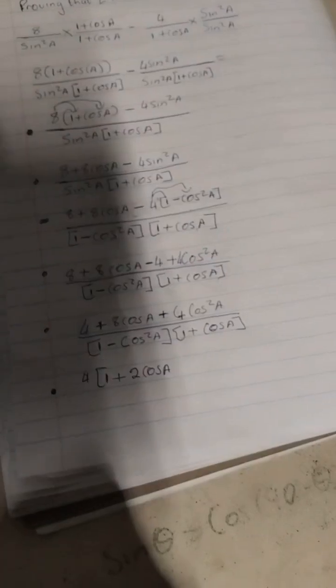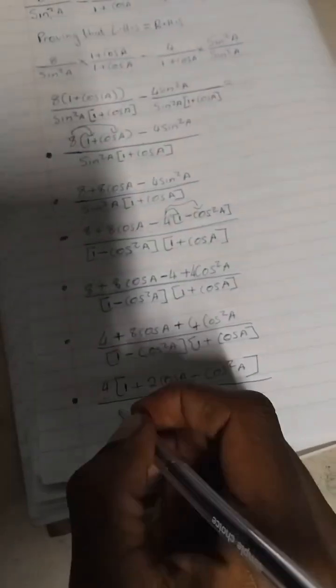So obviously 4 divided by 4 is going to be 1. 8 divided by 4 is going to be plus 2 cos A. And 4 divided by 4 is going to be plus cos squared A. Then on our denominator, what are we going to have?